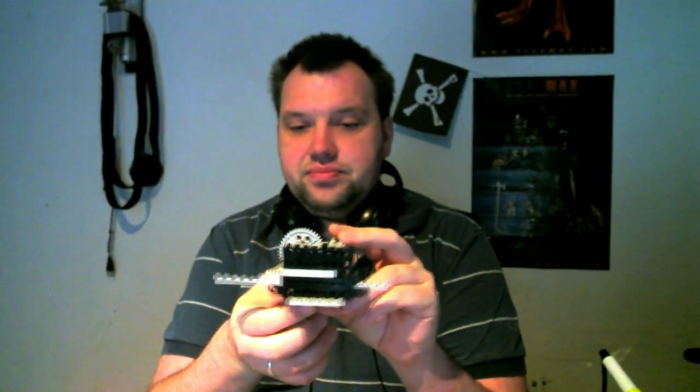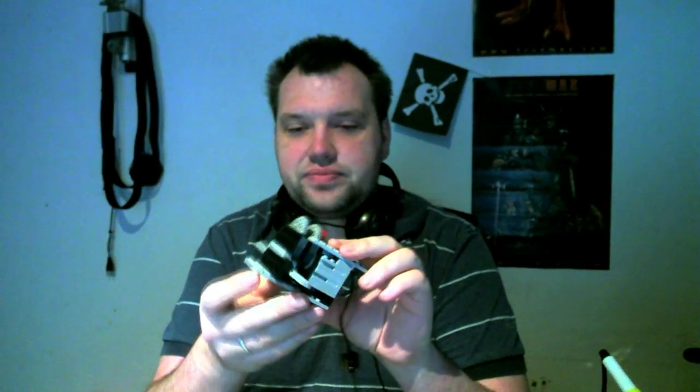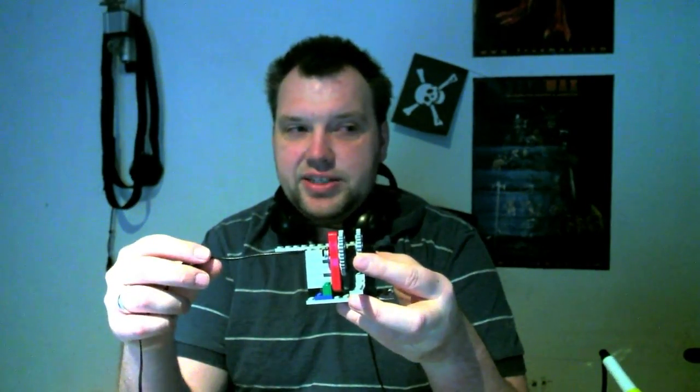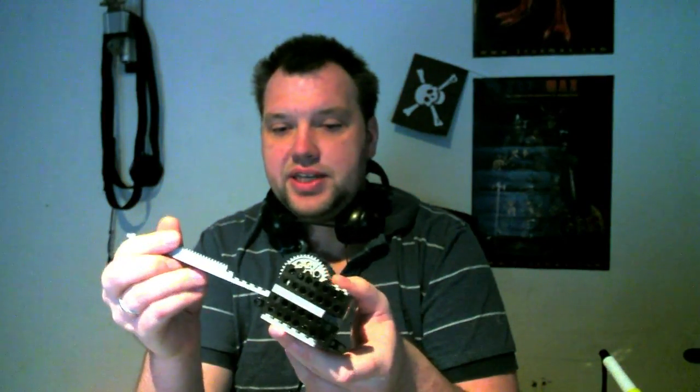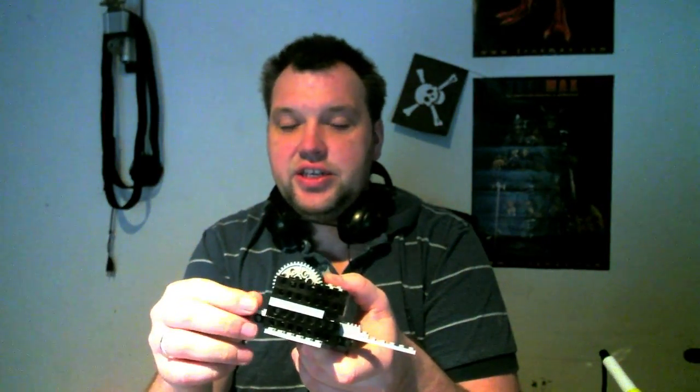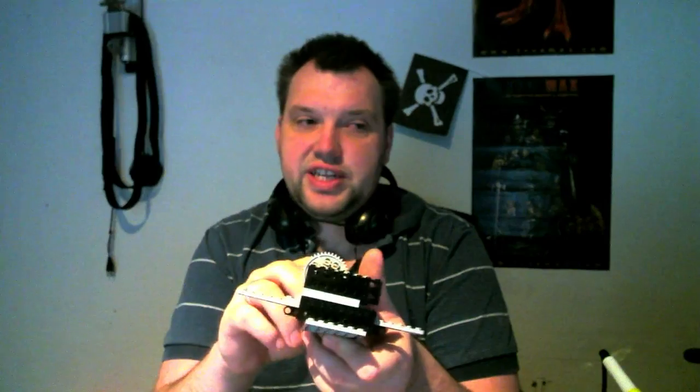And I've used Lego to represent my real thing, and what we have here is basically just a DC motor in the back. You can see the wires back here, and I have this bar that is connected to the motor through that wheel.